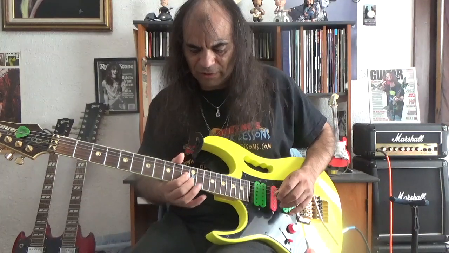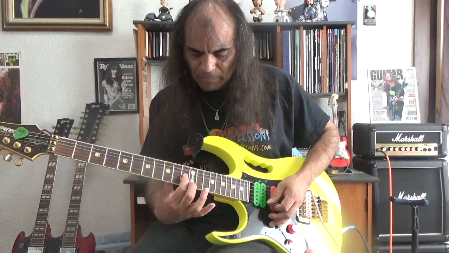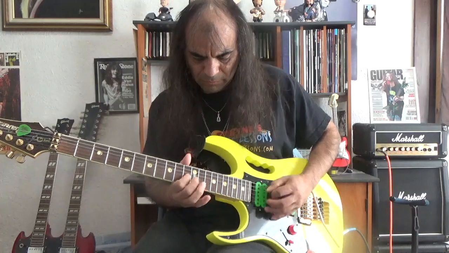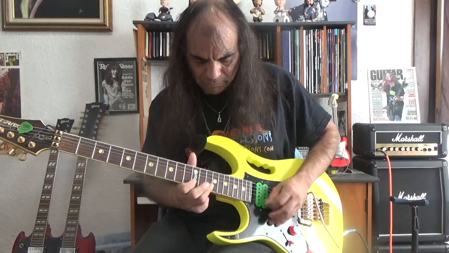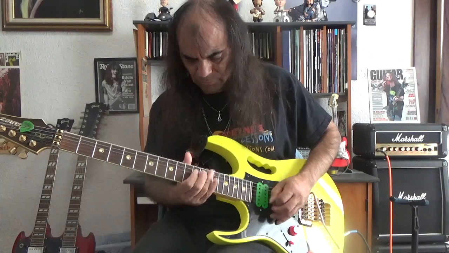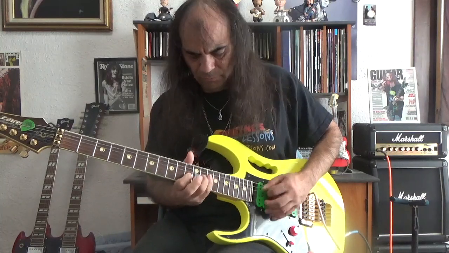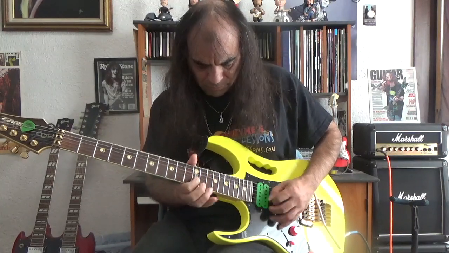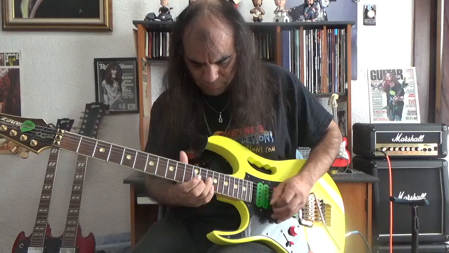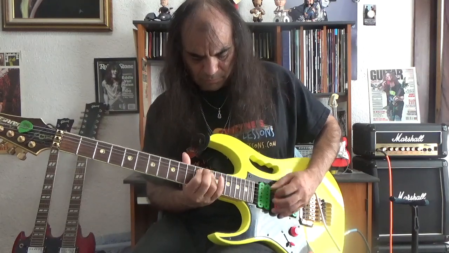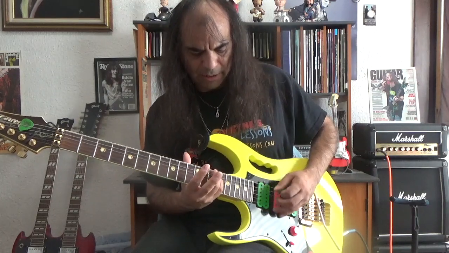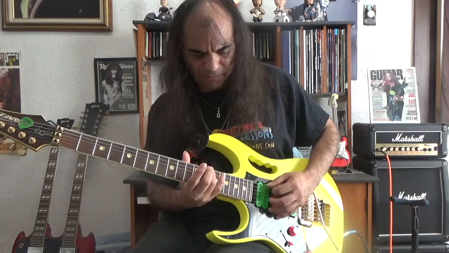Then we're also adding this note on the 11th fret, right here on the G string. And then we're also adding these two notes here, this one and this one, into the minor pentatonic as well, the 14 and the 15.